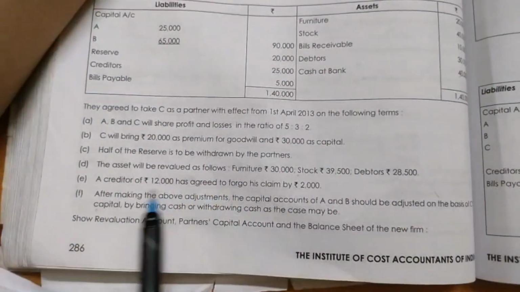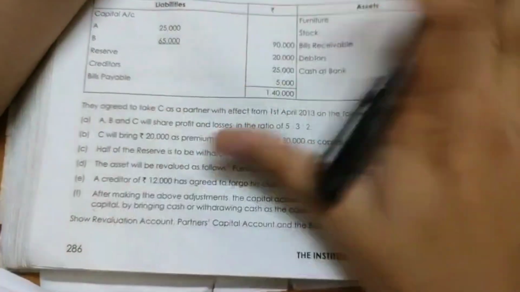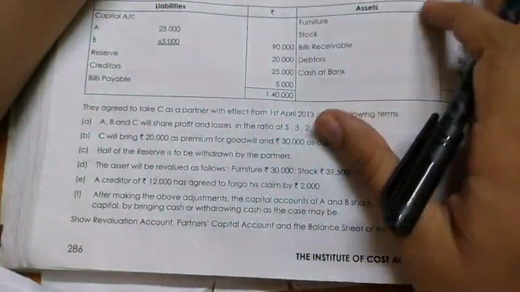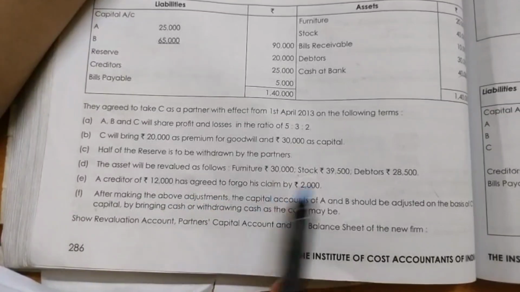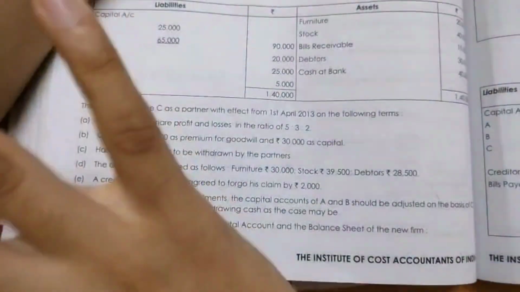So what are they saying? That creditor has agreed to forego his claim by rupees 2,000. He's saying, okay, fine, there is no need to give me rupees 2,000, I'm giving up the 2,000, please give me the rest. That's what he's telling. But in this question, they have not said that the partnership firm is paying him rupees 10,000. That is not our concern. They have only told that the creditor has foregone rupees 2,000.